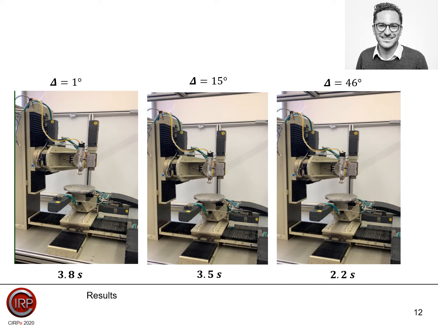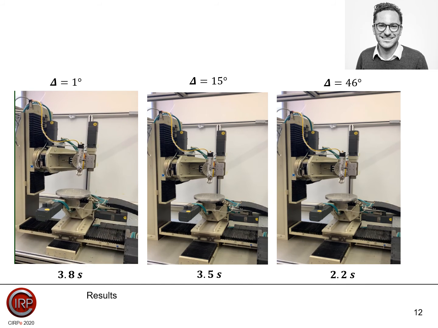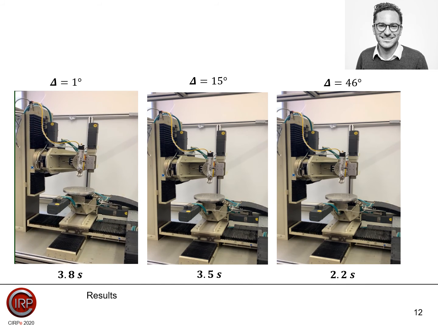15 degrees. Orientation tolerances give more freedom in the orientation, obviously, and now the motion takes just 3.5 seconds.